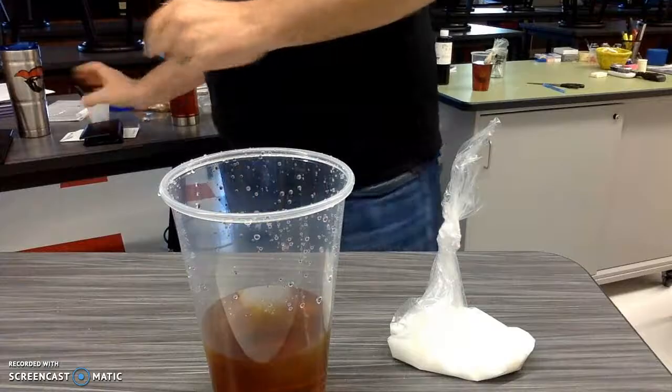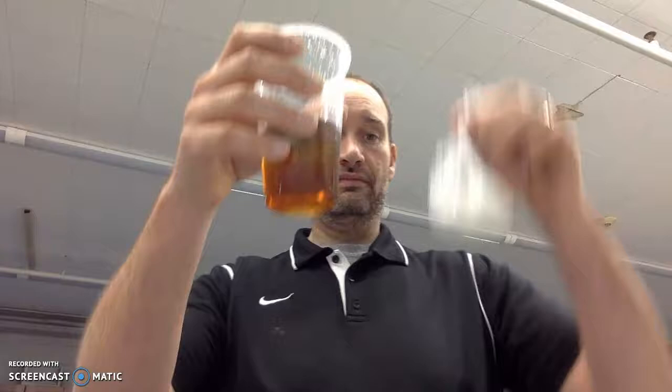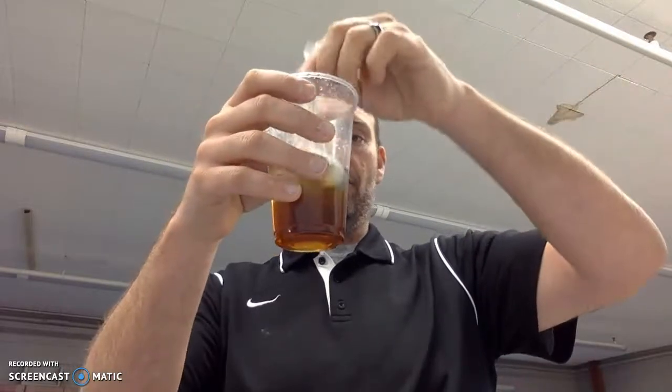Now, in this lab, here's my iodine. Here's my cornstarch. And I'm just going to dunk it in there like that. I'm going to leave this for 15 minutes. At the end of 15 minutes, we're going to take it out.